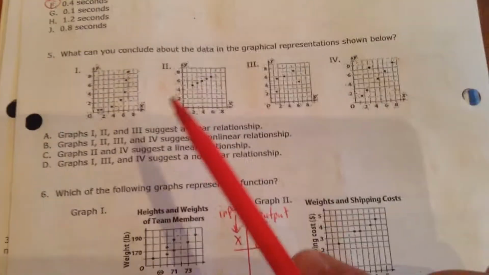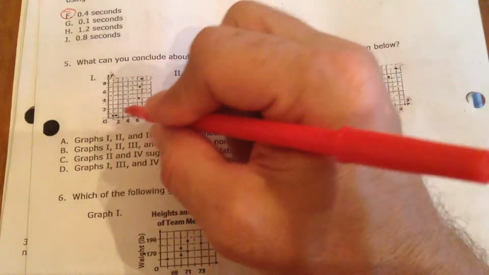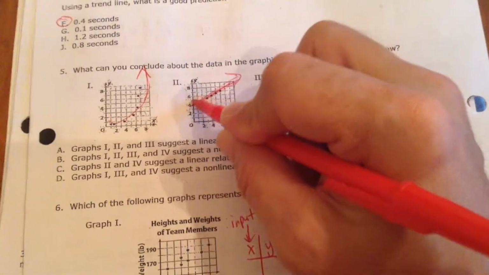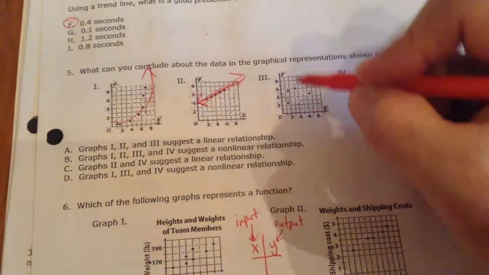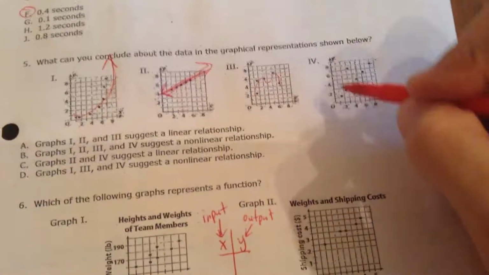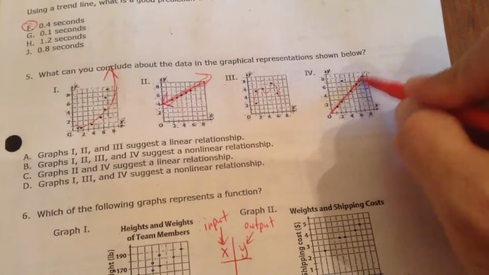Okay, number 5. What can you conclude about the data in the graphical representation shown below? Well, if we look here, we got this one that's going upward like that. You should know that's not linear or a straight line. This one, for the most part, actually is a perfectly straight line, so that is linear. This one kind of goes in a bunch of different directions, so that's not linear. And this one, for the most part, goes linear.